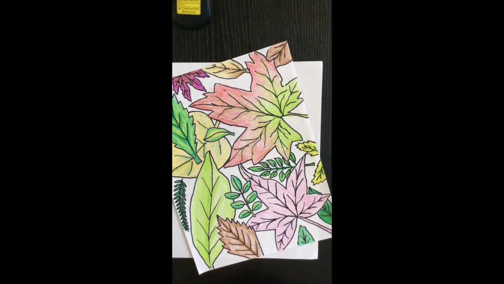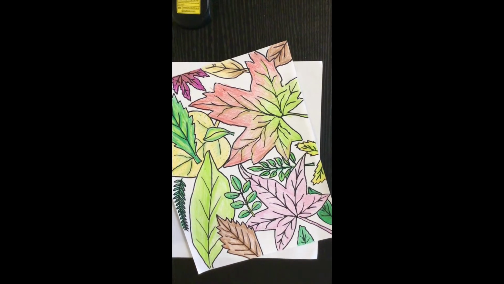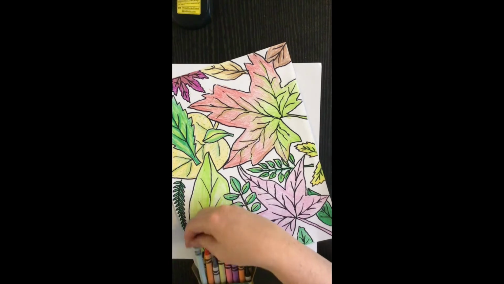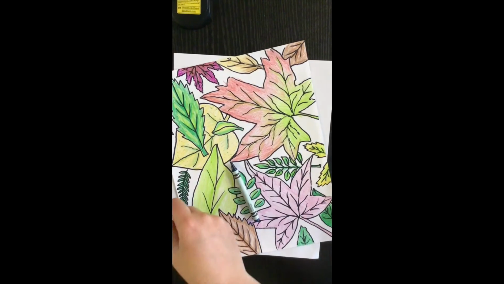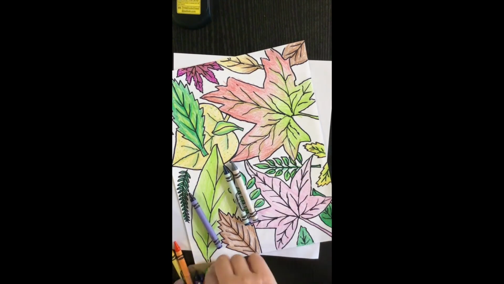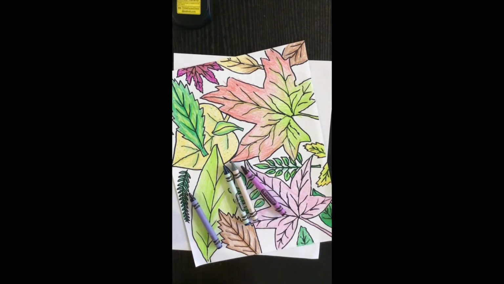So seeing that I have some greens and reds and yellows and browns, I want to think about some vibrant colors, colors that I wouldn't necessarily see on a leaf. So maybe some blues, that would be a contrasting color, or maybe a gray, or maybe like a purple color. I'm trying to think of maybe one more. I'm just thinking about some shades of blues mainly.